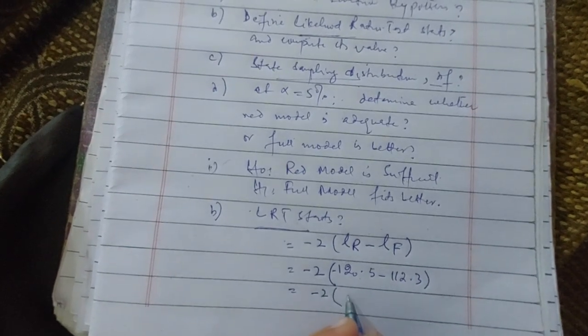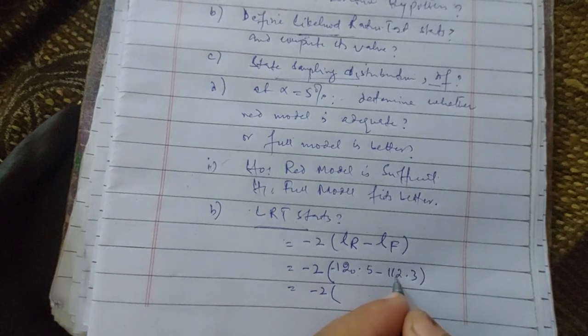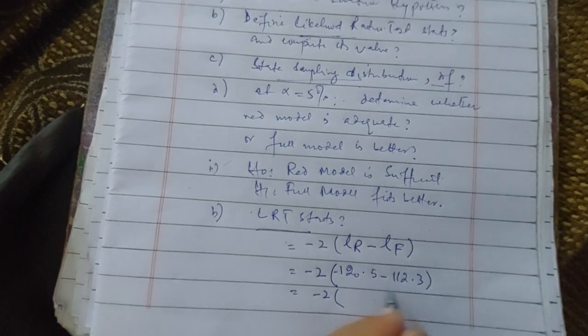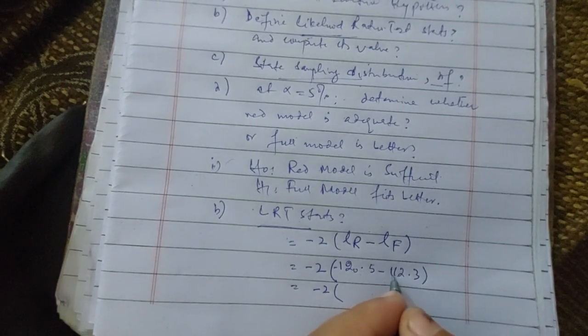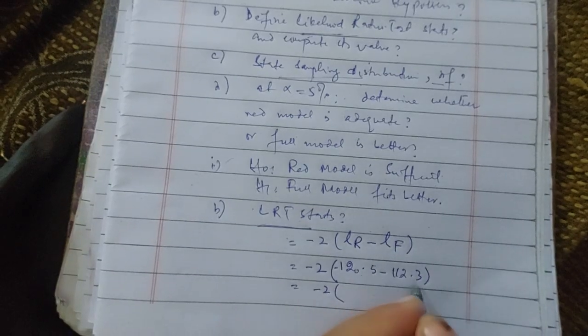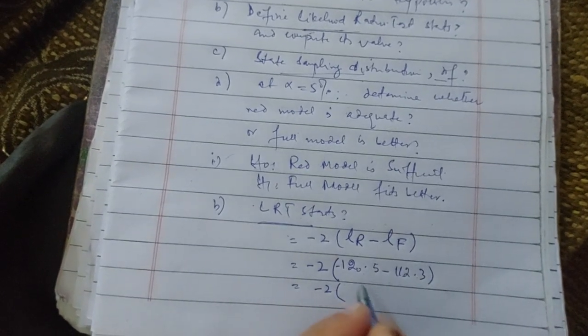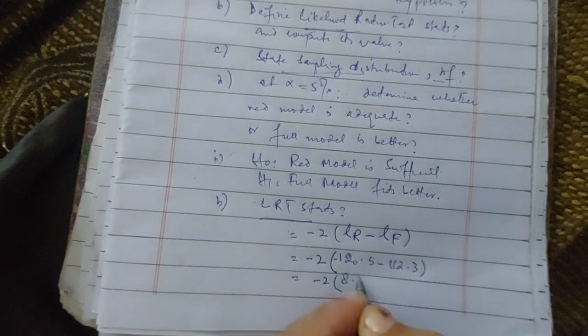So we get minus 2 into 120.5 minus 112.3.